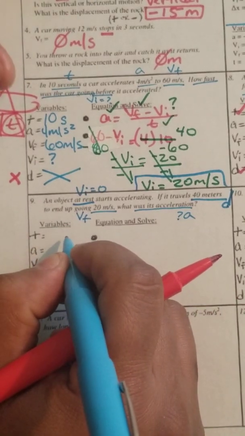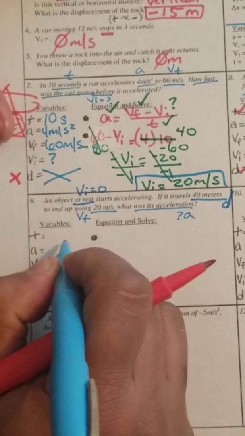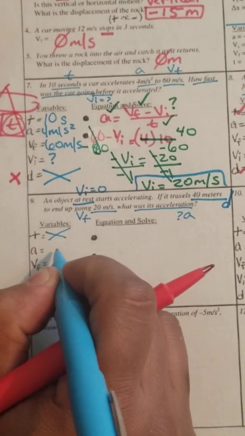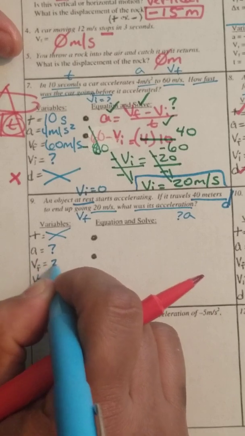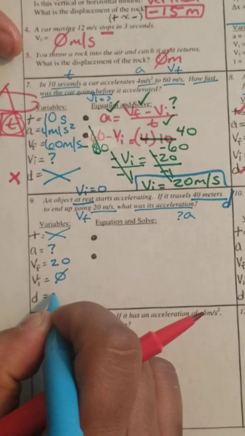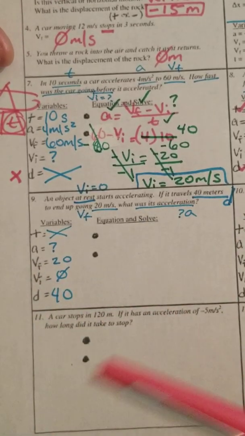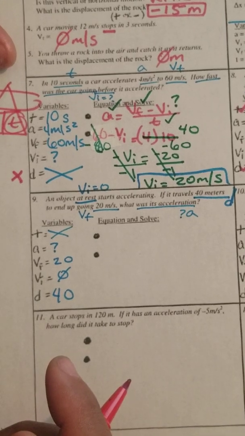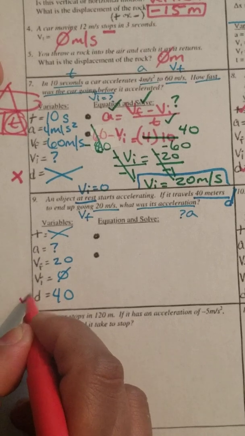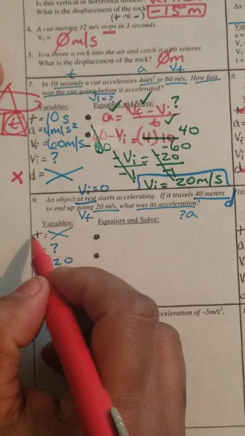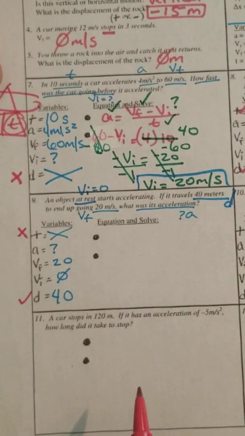Was T ever given to you? Over here, no, it was not. A is my question mark. VF is 20, VI is 0, and D is 40. Let's go ahead and use our flow chart. Was D ever used or discussed? Yes. Was T ever used or discussed? No, it was not.